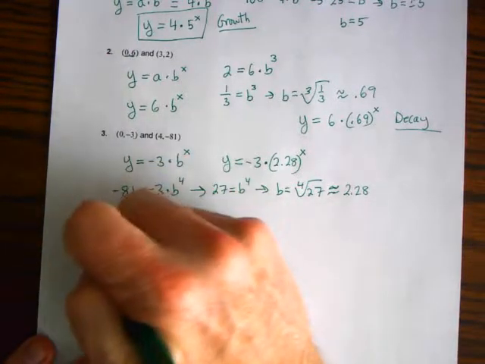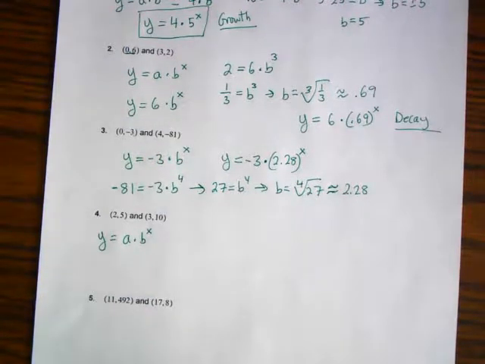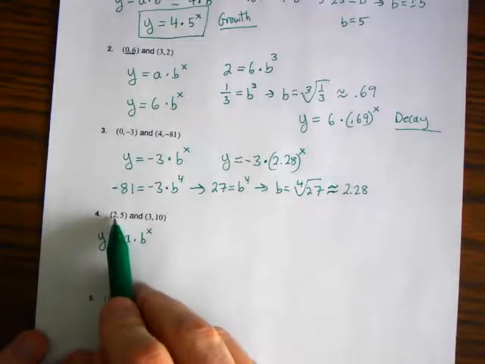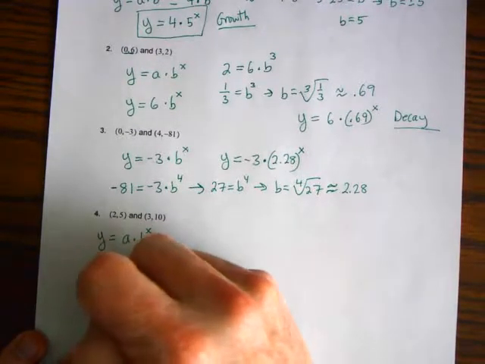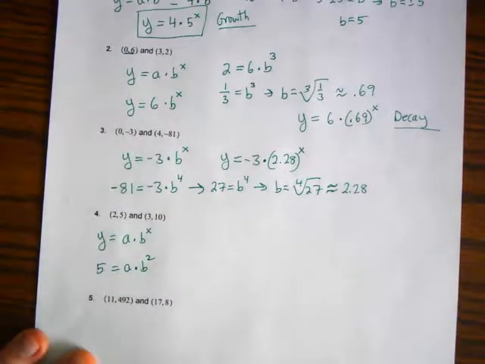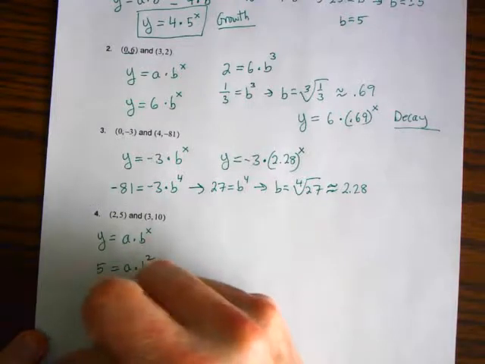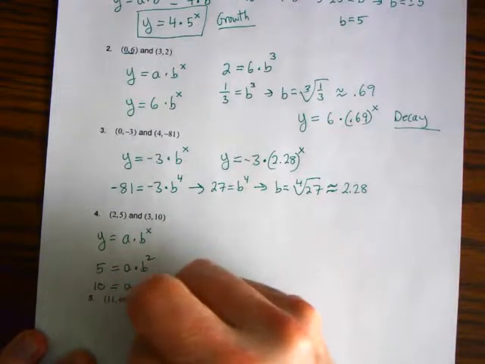Here's what we're going to have to do. We're going to write down y equals a times b to the x, just like we always do. And we're going to plug in both sets of numbers. So I'm going to plug in 2 for x and 5 for y. 5 equals a times b squared. And then I'm going to plug in here 3. I'll have 10 equals a times b cubed.